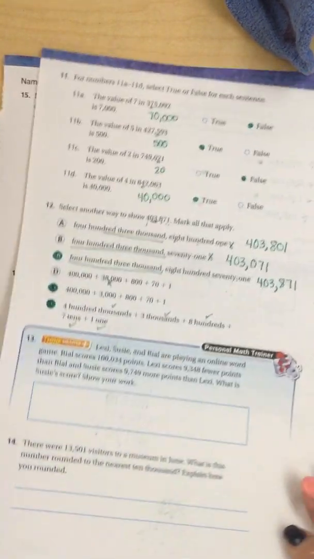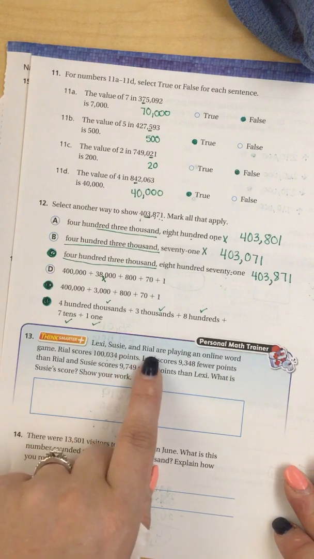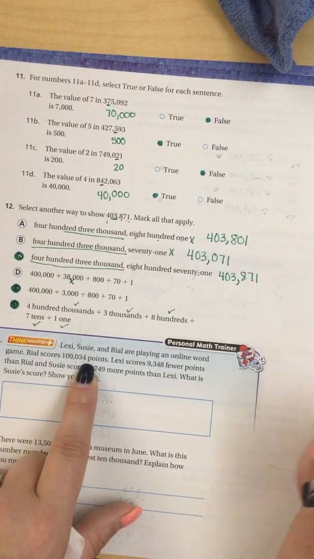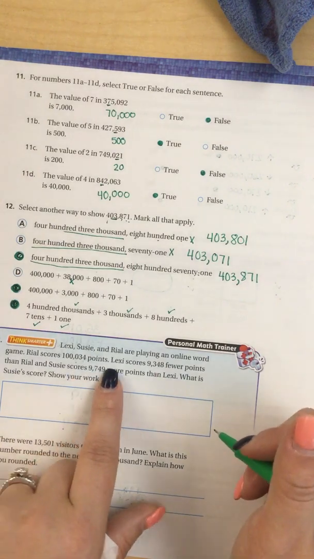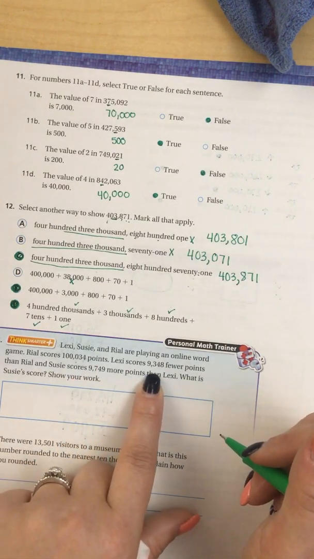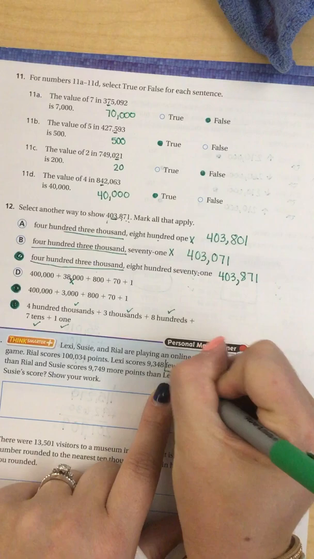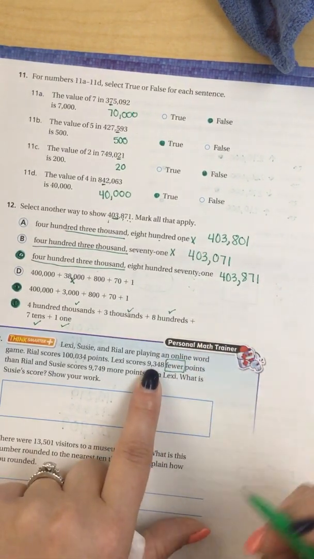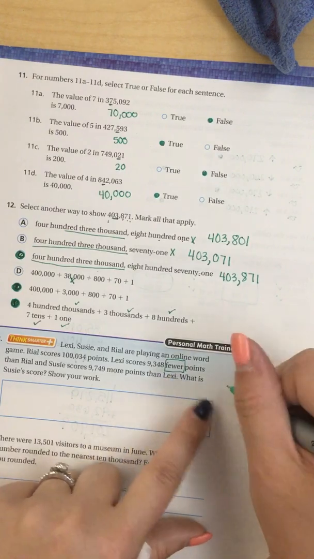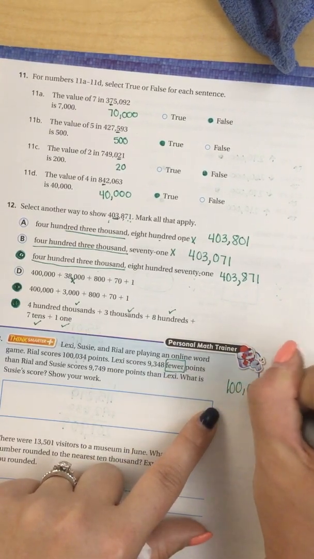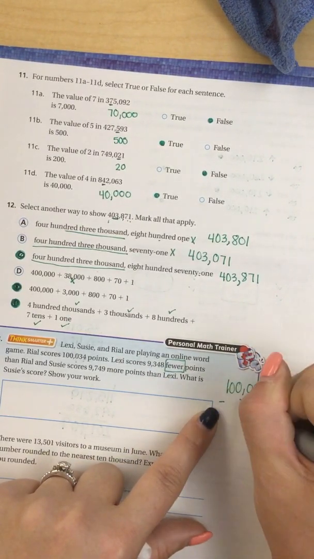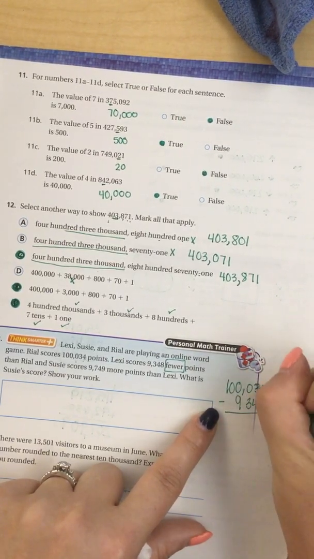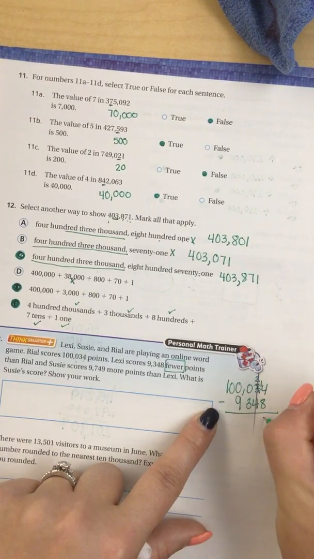Okay, number 13. Lexi, Susie, and Rael are playing online word games. Rael scores 100,034 points. Lexi scores 9,348 fewer than Rael. Fewer means subtracting. That doesn't mean this is Lexi's score. That means we have to subtract that score. So here's Rael's score. Subtract Lexi's 9,348.